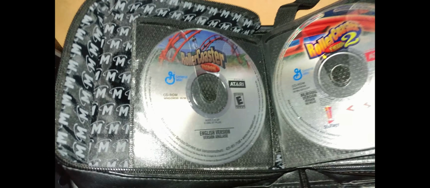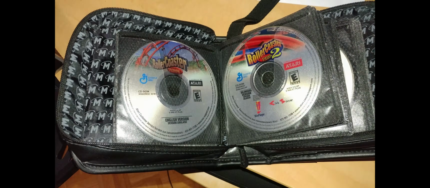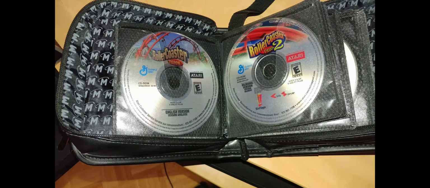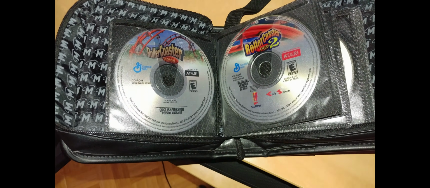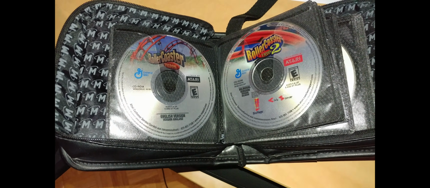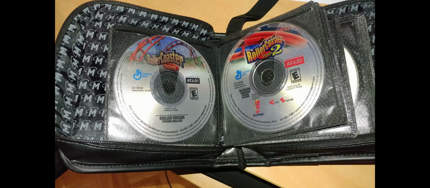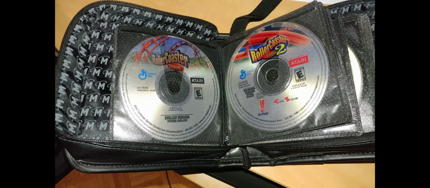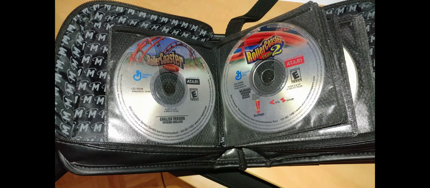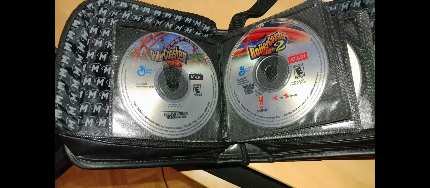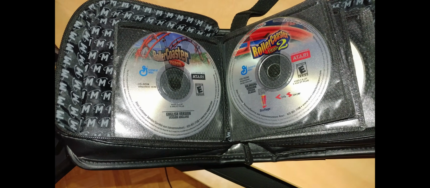I want to show you how to install these disc copies of RollerCoaster Tycoon 1 and 2. And while I'm fully aware that you can buy RollerCoaster Tycoon 1 and 2 off of Steam and GOG, I just wanted to show this tutorial for those who want to use their physical disc copies so that they don't have to buy the game twice in order to play it. The way these work is you might have to do a little bit of tweaking, which I'll showcase in this video, on how to make these function.